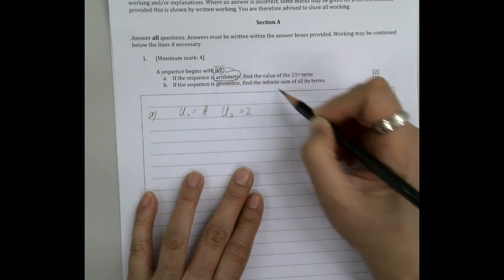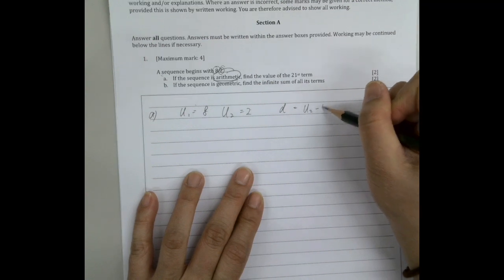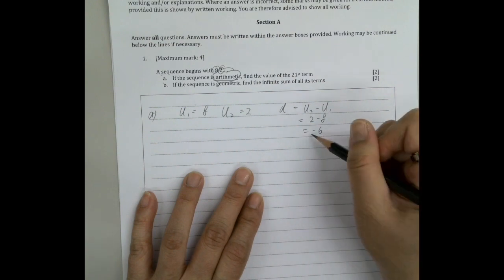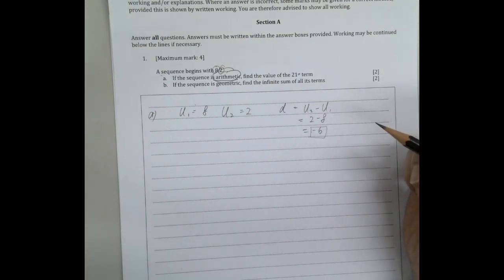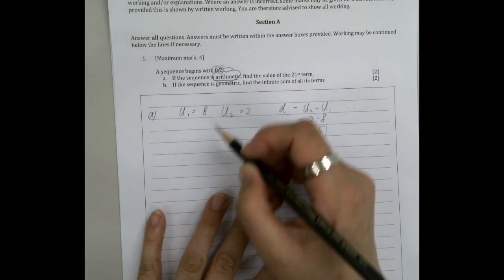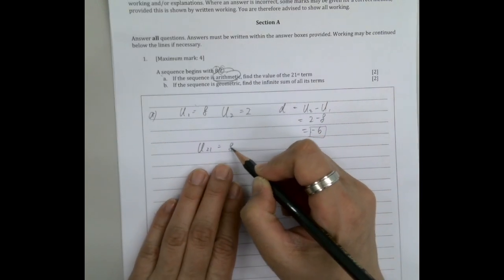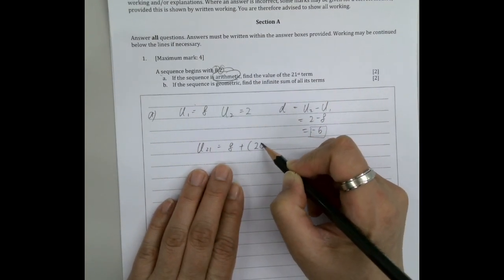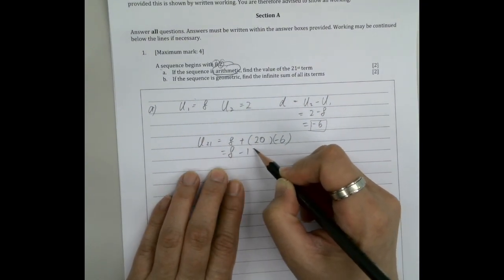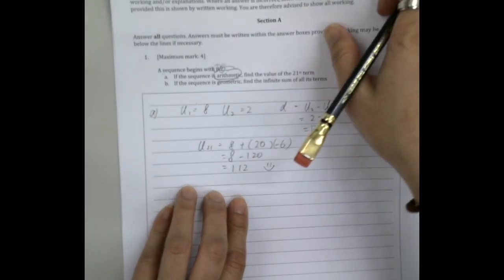So in an arithmetic sequence, we have the common difference D. D has to be U2 minus U1, so 2 minus 8 gives us negative 6. Careful with the negative, because some of my kids just forgot about it. And then we put in our equation: U21 will be equal to first term plus n minus 1 times negative 6. So that gives us 8 minus 120, and the answer is negative 112. Nice and easy, piece of cake.